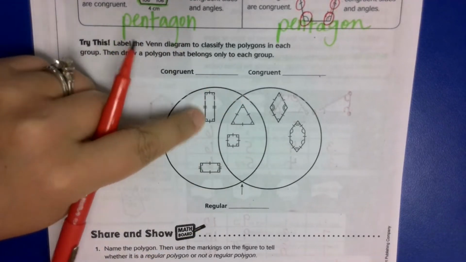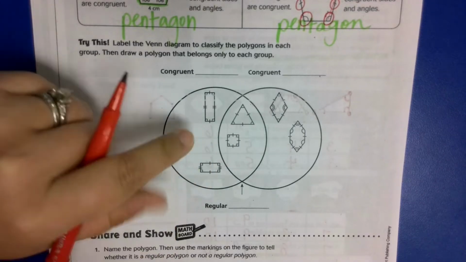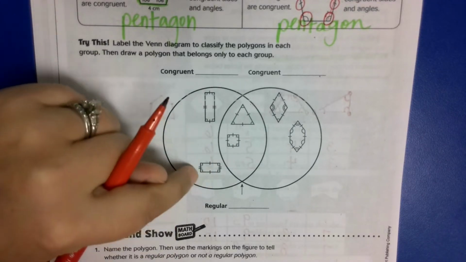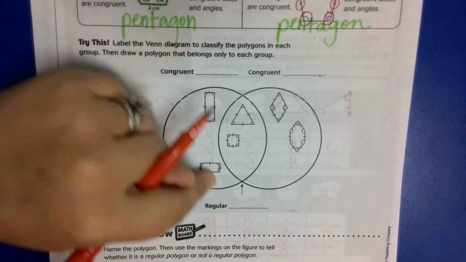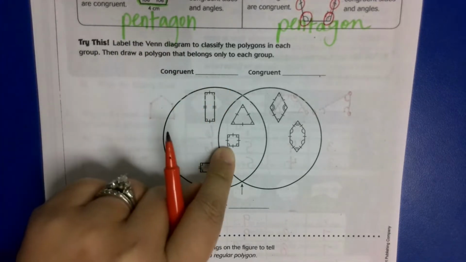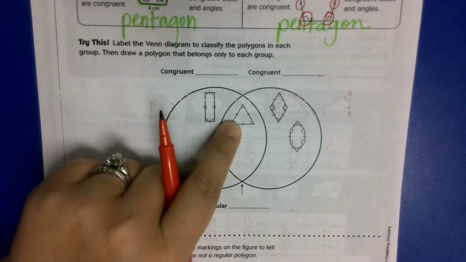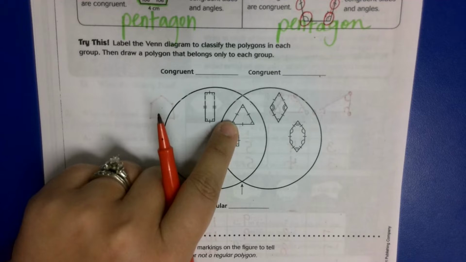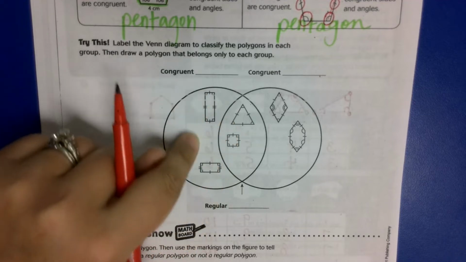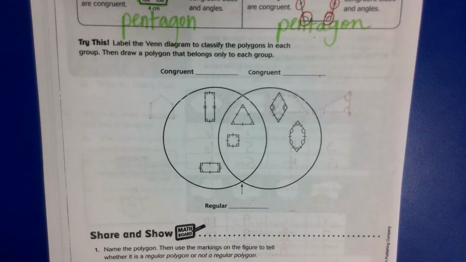So when I look at this, I see that I have some sides and angles that are congruent. I notice that these are both quadrilaterals, and this is a quadrilateral, so maybe I could say that all of these are quadrilaterals, but no, because here we have a triangle. So what do we notice that's the same about all of these?